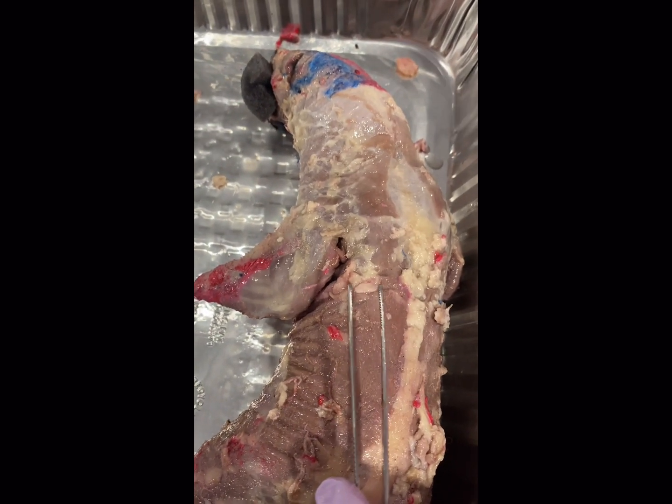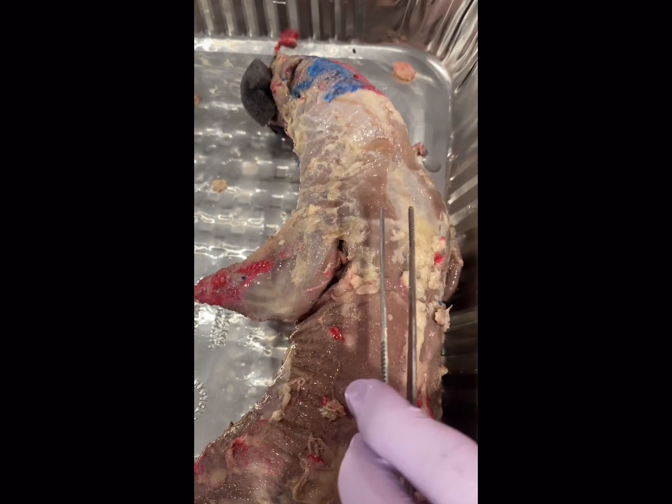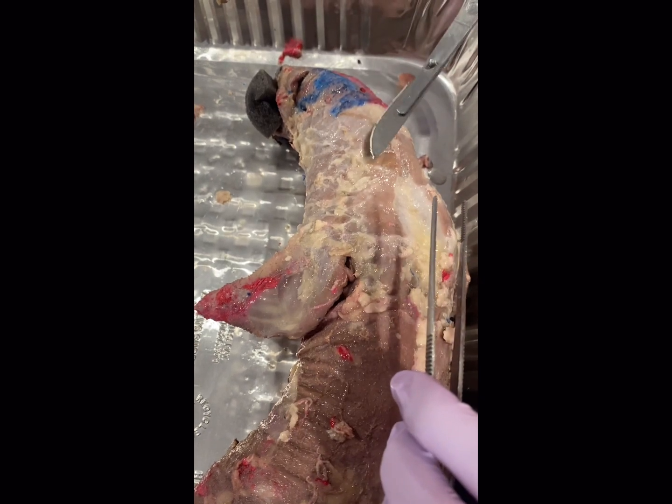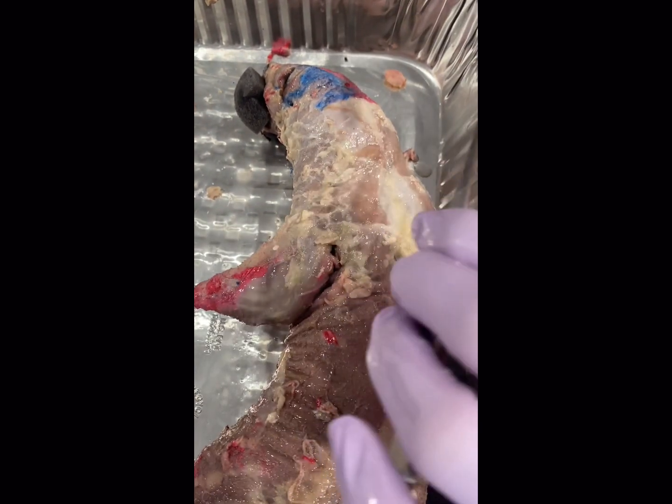So now we're moving on to the superficial muscles of the back and shoulder. So we're going to start with the trapezius muscles. In a mink, it has 3. It's going to be the clavotrapezius, then we have the acromiotrapezius, and the spinotrapezius.